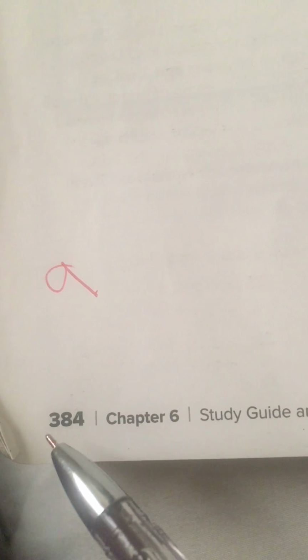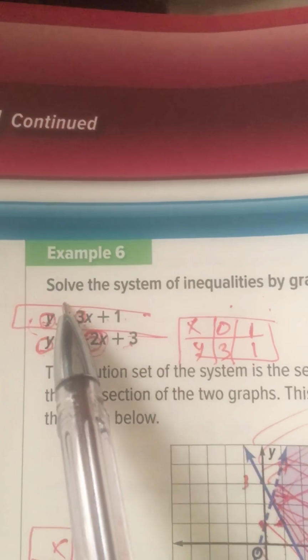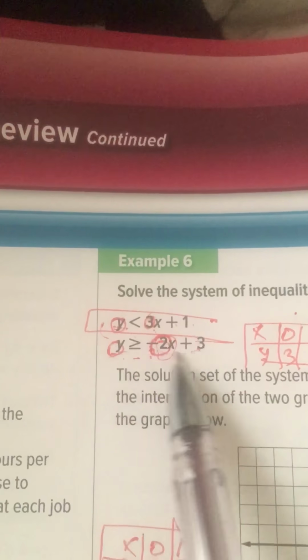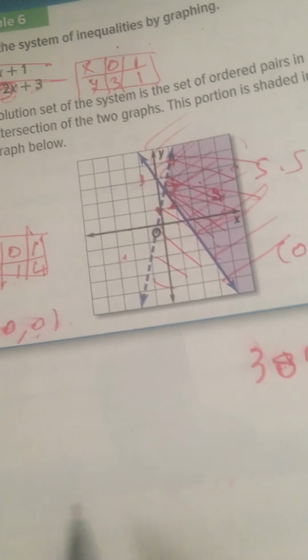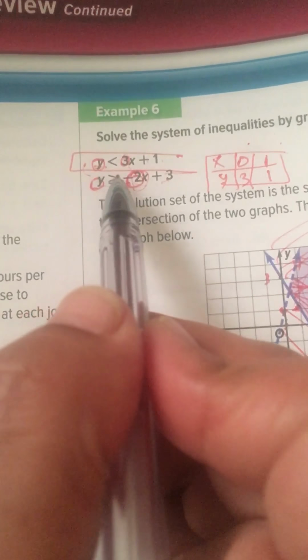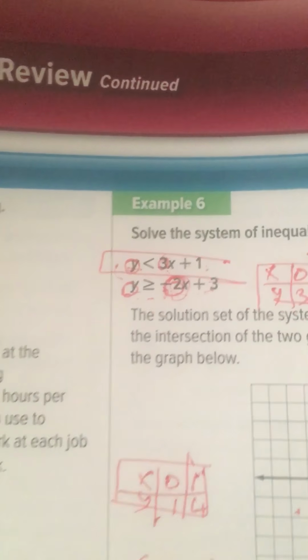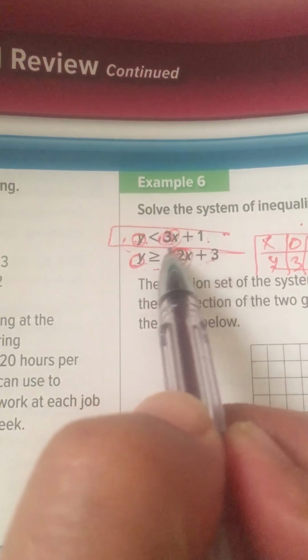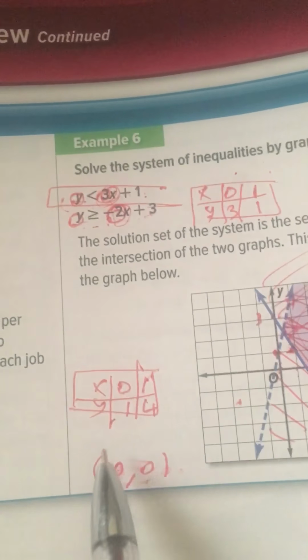Chapter 6, page 384. Example 6. Solve the system of inequalities by graphing. I have two inequalities. The first inequality is y less than 3x plus 1. I graph a table. I will put x equals 0. When I put x equals 0, y is 1.